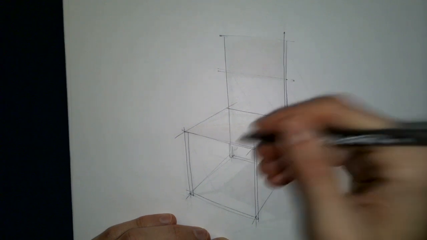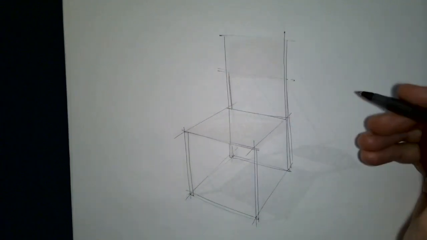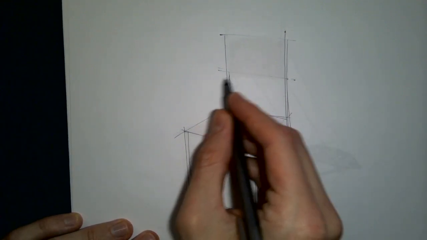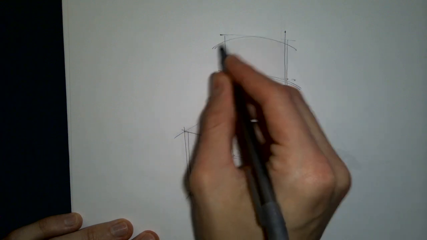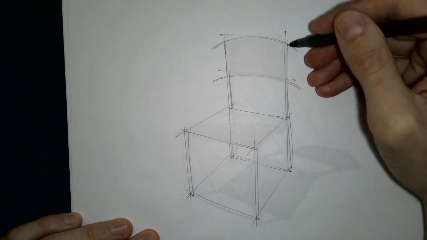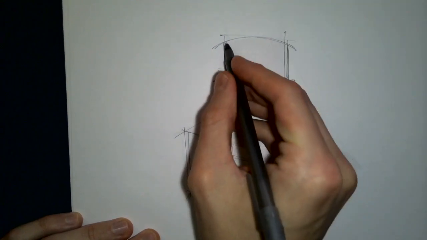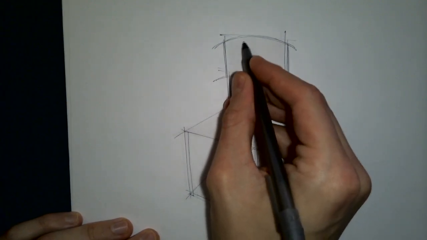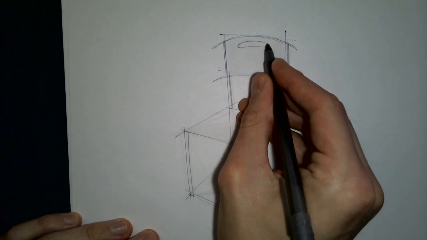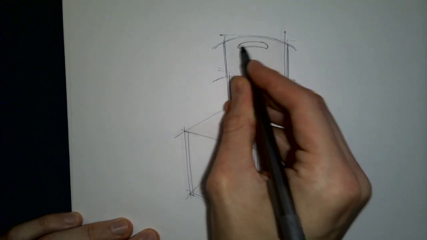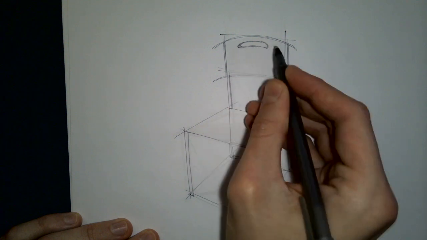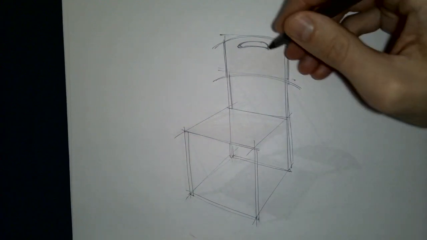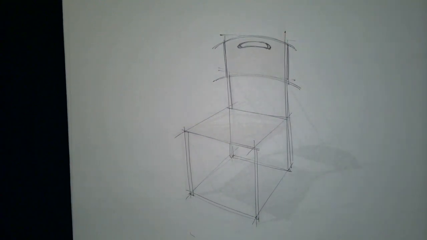Okay. Something like that. You don't have to draw through all of it in this sense, but maybe we can add a bit more of a curvature to this seat up at the top. And maybe if we're crazy, we can add in a handle. And we'll try to map that out nicely on the shadow as well.